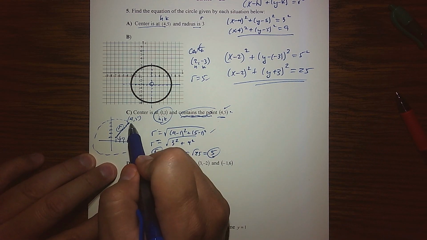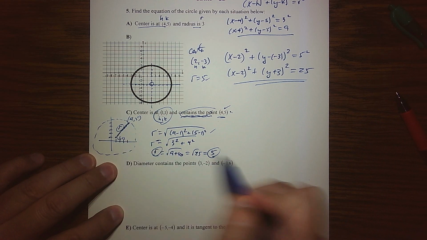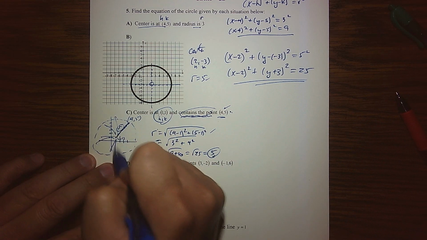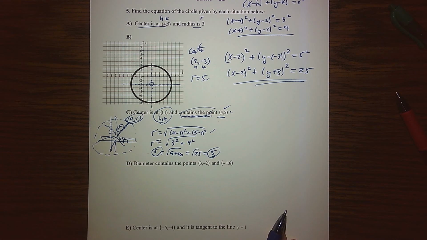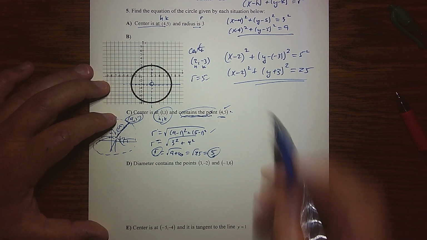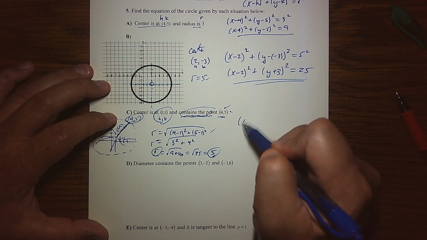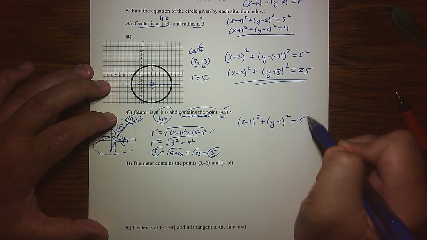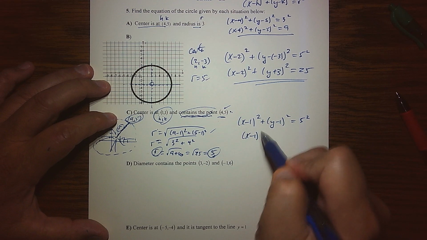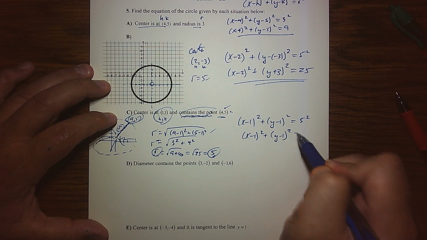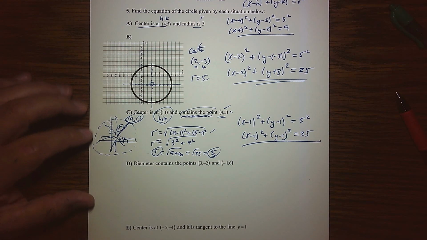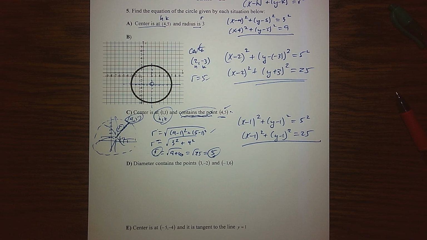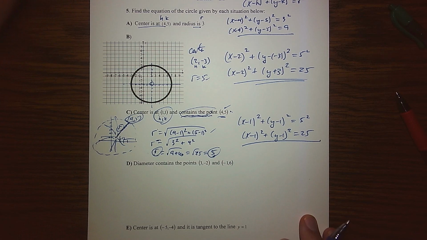It doesn't really matter, this distance, this 5, is the same no matter what. We actually knew one of the data points, and I used that to my advantage. Putting this all into our formula, we have (x - 1)² + (y - 1)² = r², or officially, there you go. For a circle that has a center at (1, 1) and contains the point (4, 5), that would be the equation of the circle. Not bad, right? So let's try getting a little more difficult.